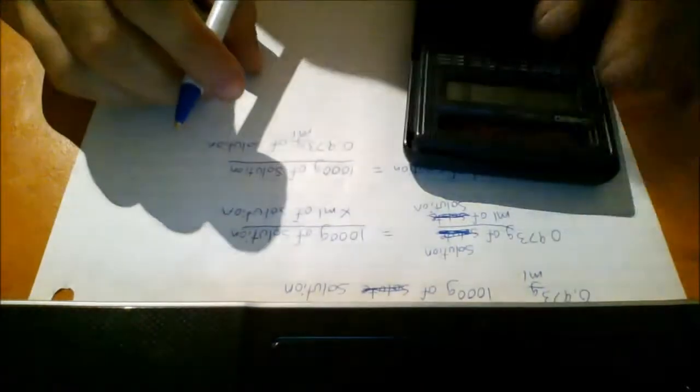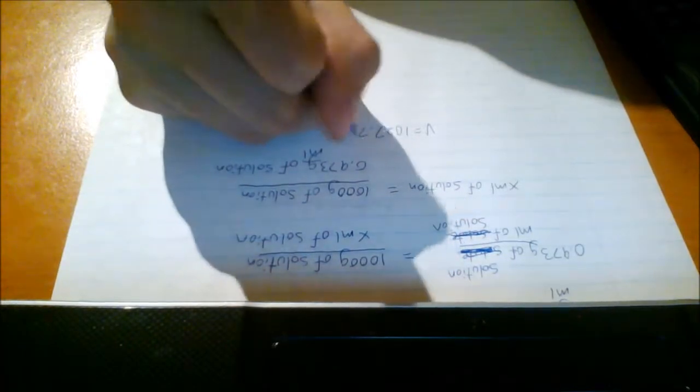If we solve that, we have 1,000 divided by 0.973. It will give us the volume in milliliters. So volume is equivalent to 1027.749 milliliters. We can divide that by 1,000, which will give us 1.027749 liters. So now we have the volume, which is 1.027749 liters. So now we have everything we need to calculate the molarity, molality, the mass percent, well, mass percent is already given, and the mole fraction.